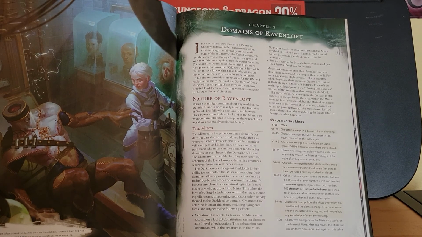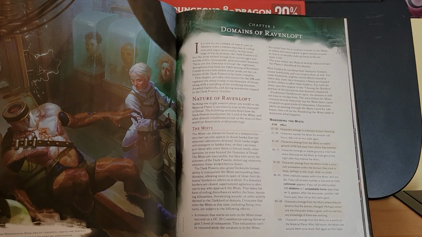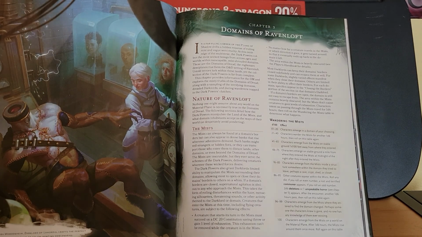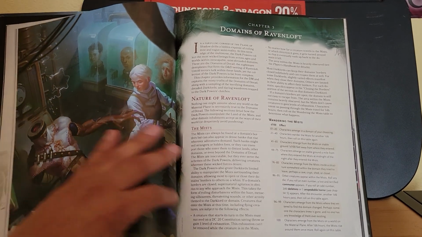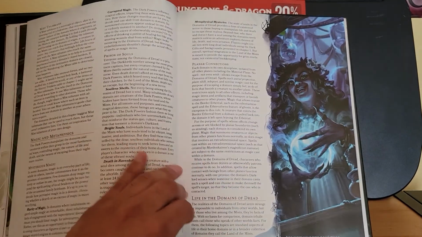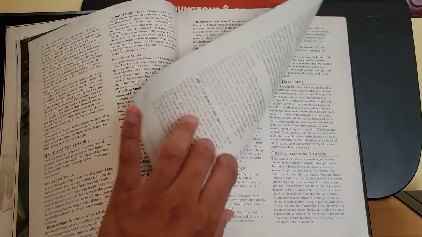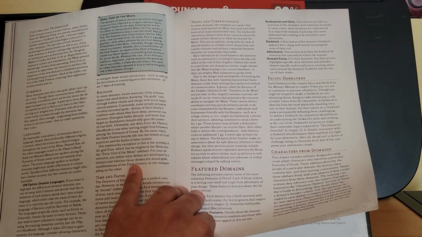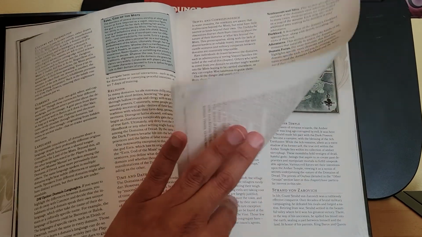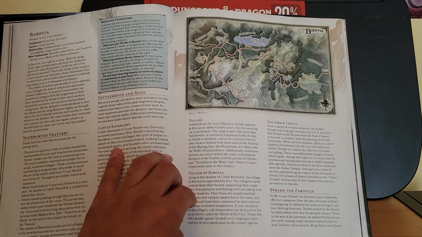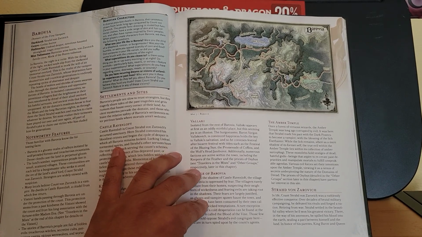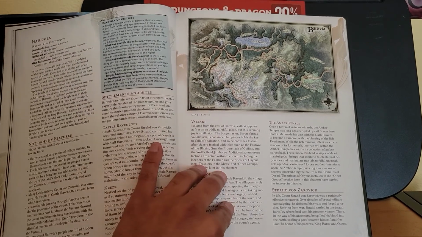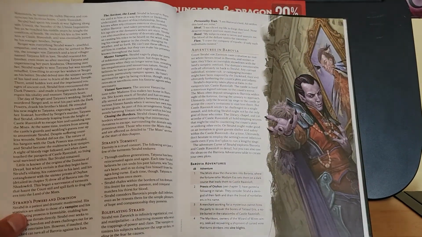I would give this, on a scale, if I was rating it, ABC, I would give it a B, just because of not including the stats for these creatures. I thought they did a really good job with featured domains, currency, talking about religion, and then Barovia is the first one they start off with. But there's no stats on Strahd.